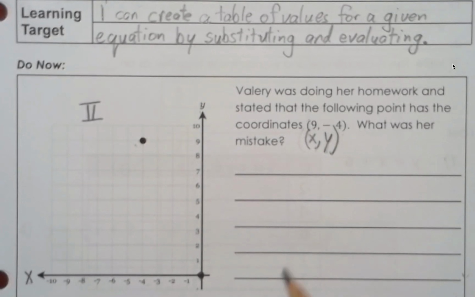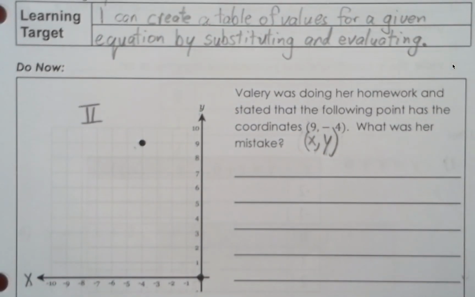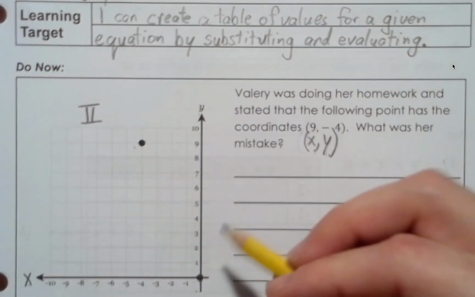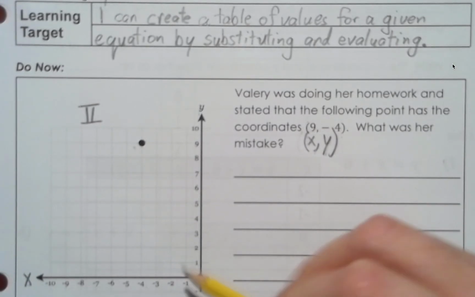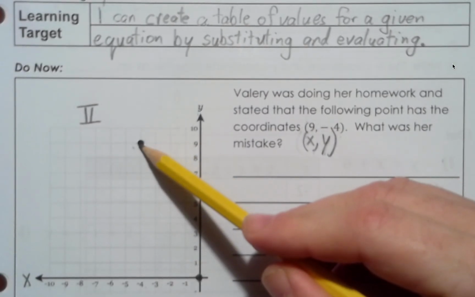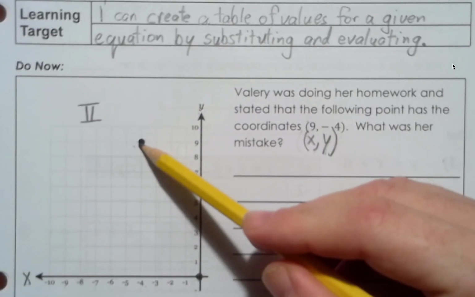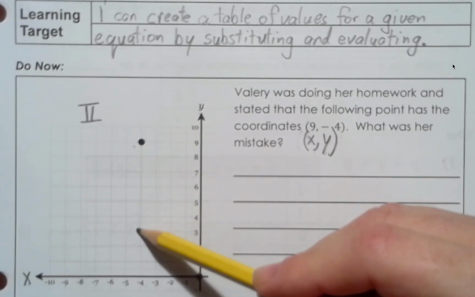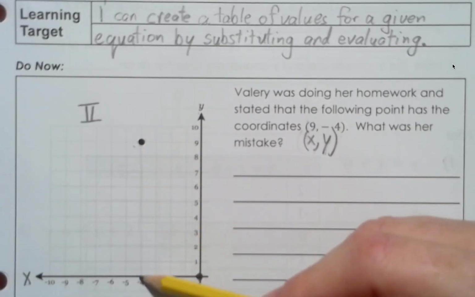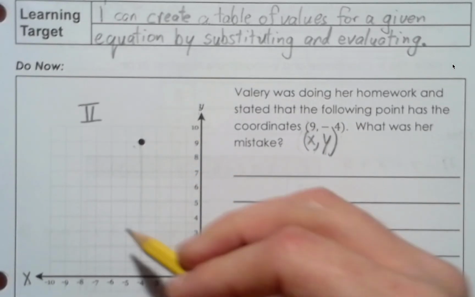Well, let's look at the point that Valerie plotted. To get to Valerie's point, if we look at the x-coordinate, we have to go down. We go straight down to get to the x-axis, and that puts us at -4.